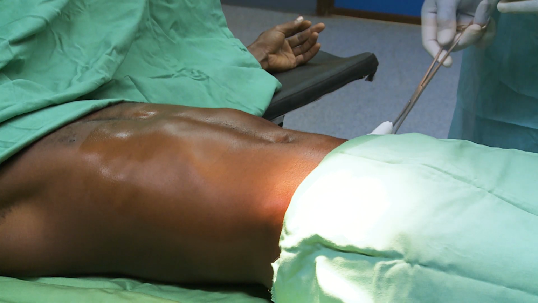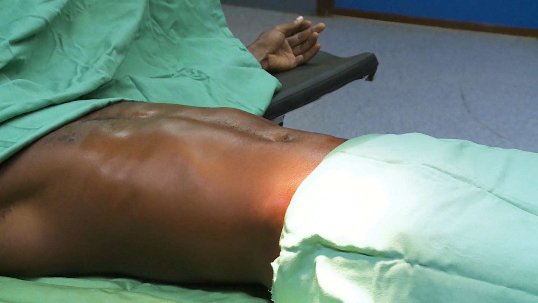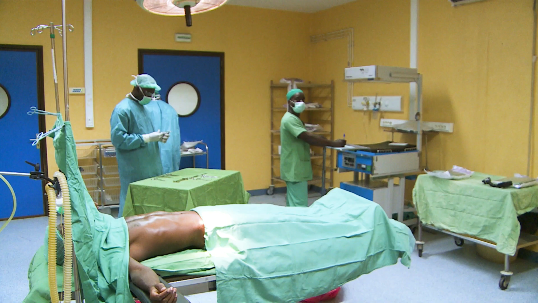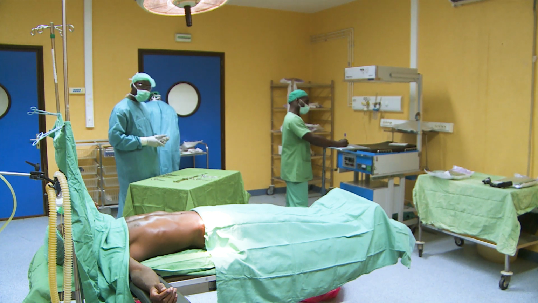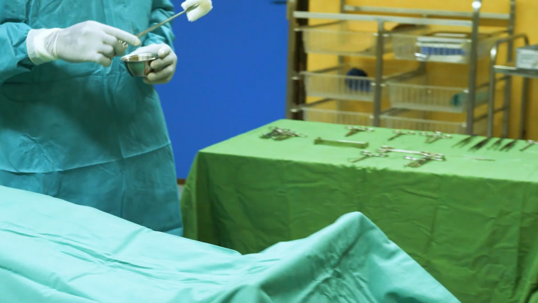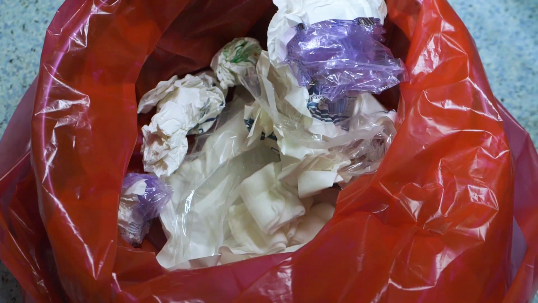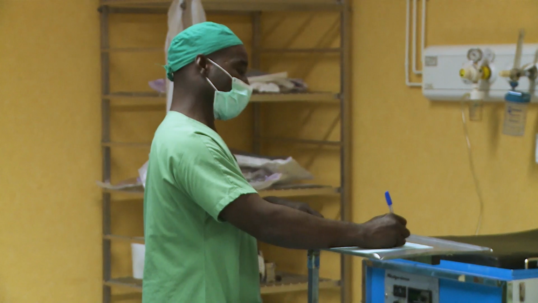Ensure there is no pooling of antiseptic solution underneath the patient. Ensure sufficient time for adequate drying, as time of drying means time of antiseptic action. Clear and dispose material used for skin preparation.